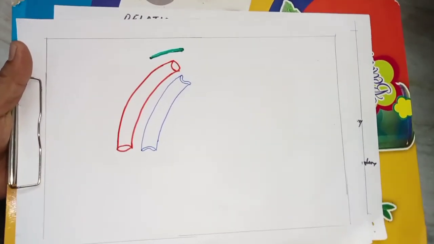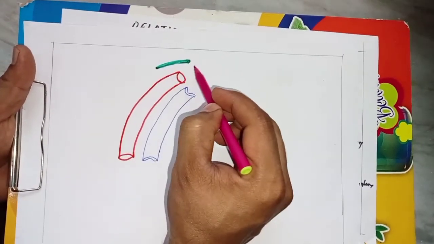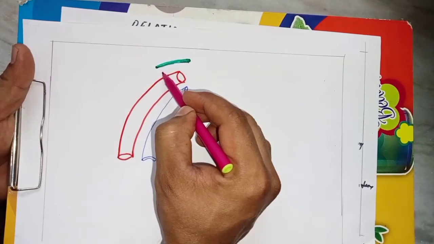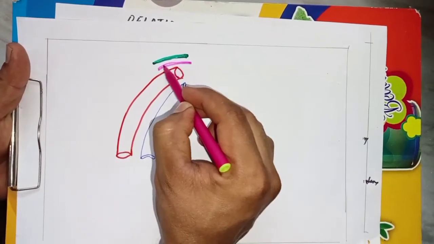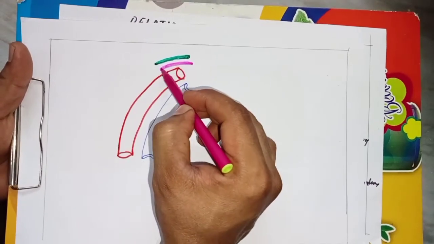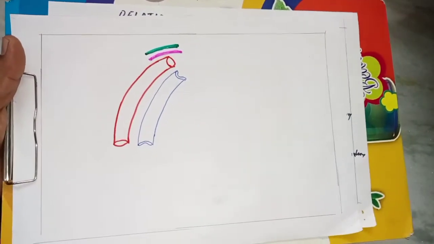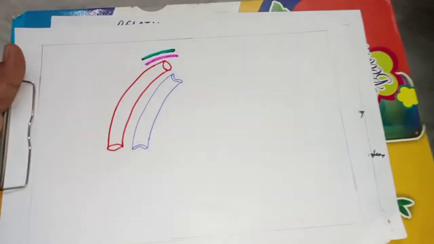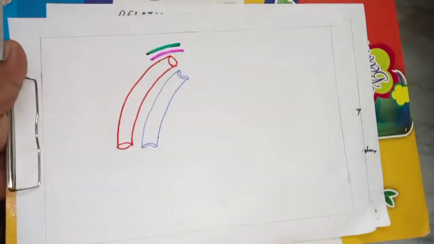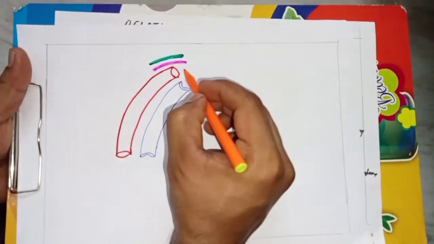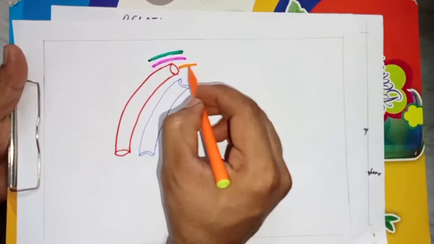I am going to show in a different color. So this is the lateral cord. Another one is the posterior cord. Can you see this pink color? Beautiful. Yes. So this is called the posterior cord of the brachial plexus. Another one is called the medial cord of the brachial plexus. For the medial cord, I just want to use another color, orange. Okay. So this is the medial cord of the brachial plexus.